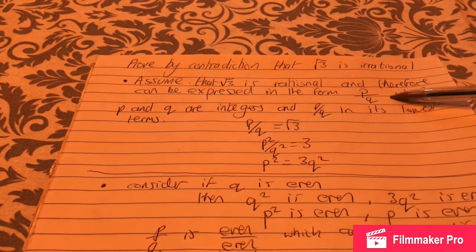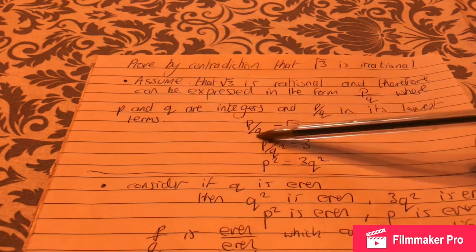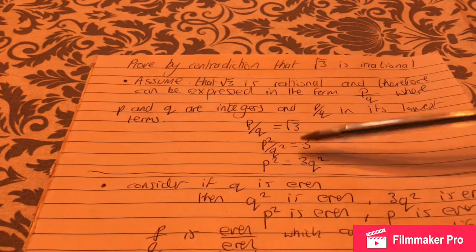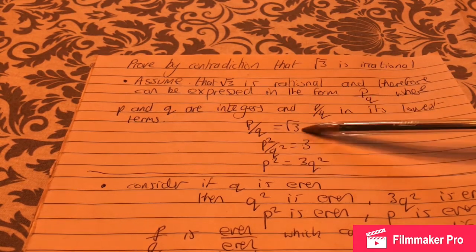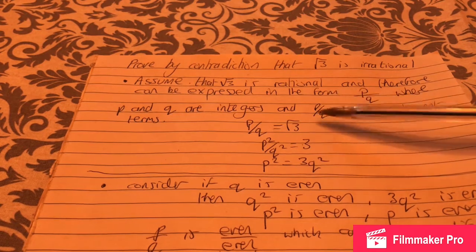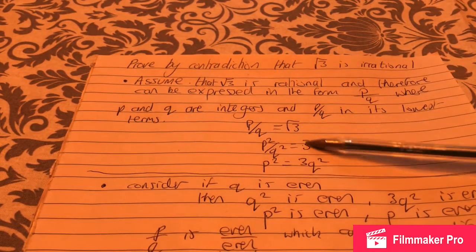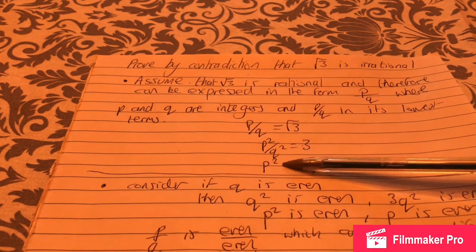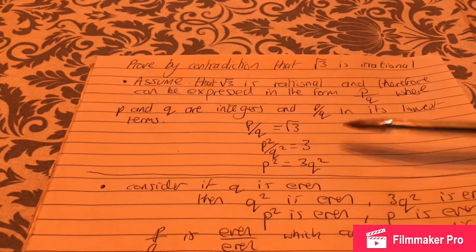Just have a little look again through this. We write our assumption. We then define it as P over Q. There's a lot of proofs like this, root 2, root 5, root 7. They all follow the same pattern and they like them in exams. So if you learn this logic, you should be able to do any of those. The P squared equals 3Q squared becomes really useful.